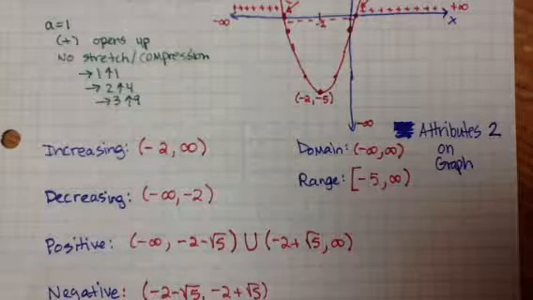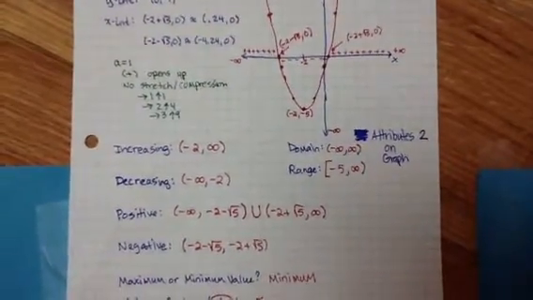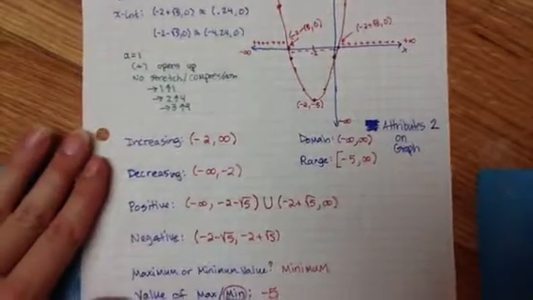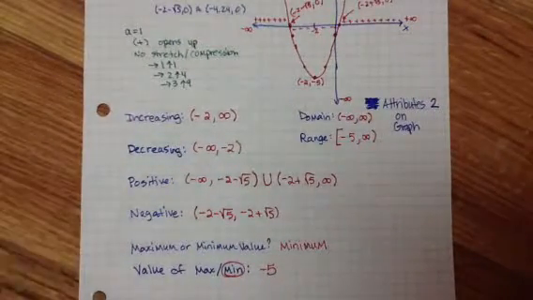Let me see if I can zoom this out a little bit so you can see the whole page at once, so we can kind of summarize. That's a little bit better anyway. Now you can see all my extra junk here.